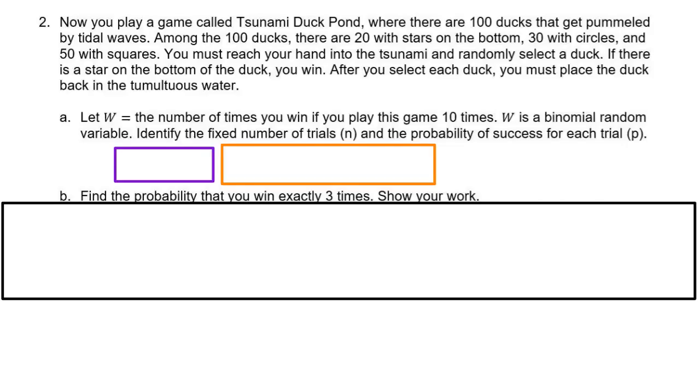They're telling us that there. We could go through and check our criteria, but we're being told it's a binomial, so we don't have to check the criteria right now. Identify the fixed number of trials, N, and the probability of success for each trial, P. So let's do N first in the chat. What is our fixed number of trials? Type that into the chat for me. Awesome. Yes. It says you're going to play this game 10 times. So N is 10.